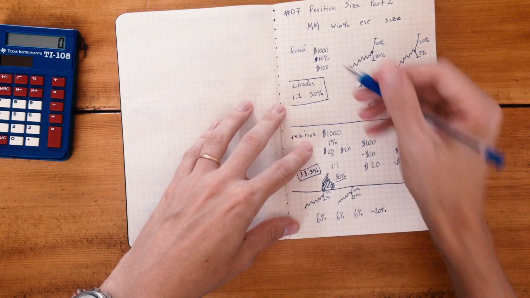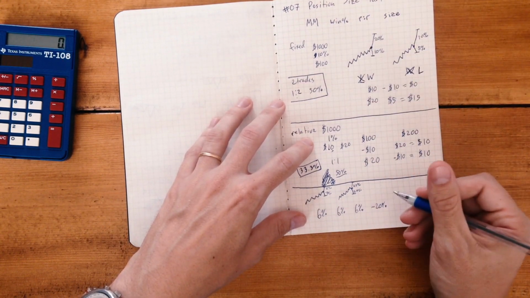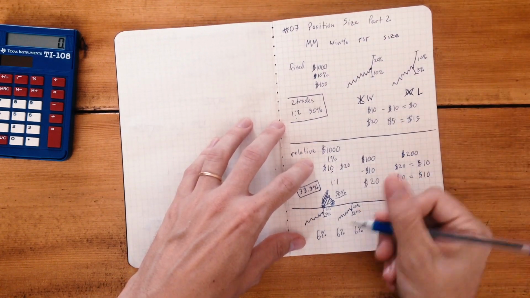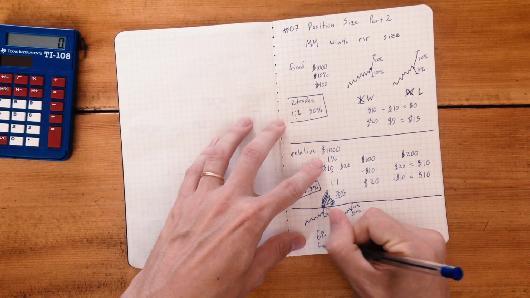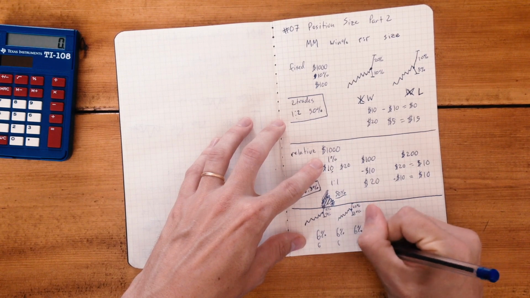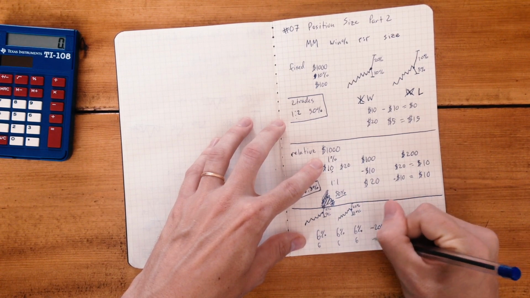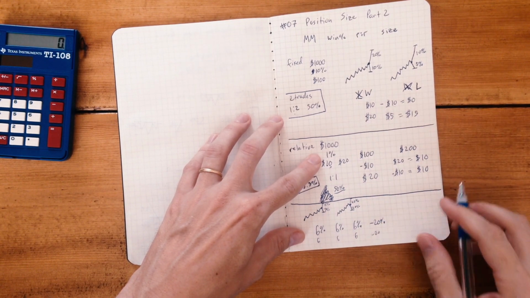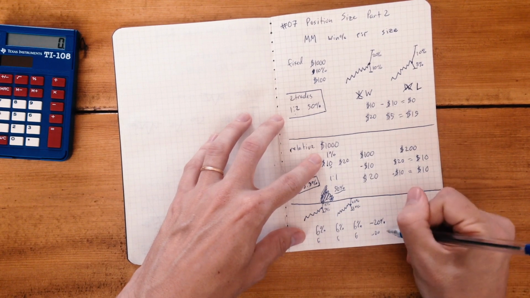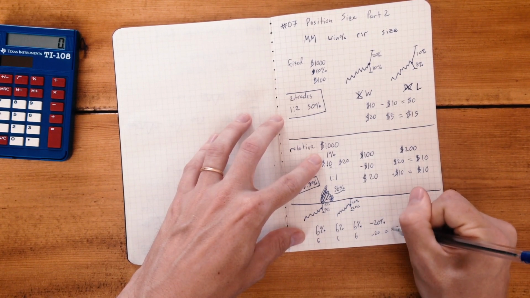So let's play this out with this position sizing, $100 position every time, right? Here you would win $6. Here you would win $6. Here you would win $6, and here you would lose $20, right? So that comes out to $18 minus 20. You lost $2.